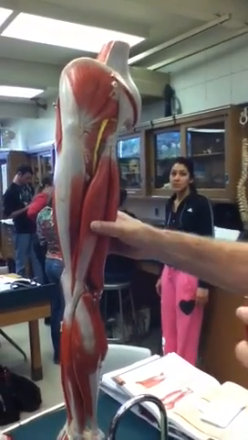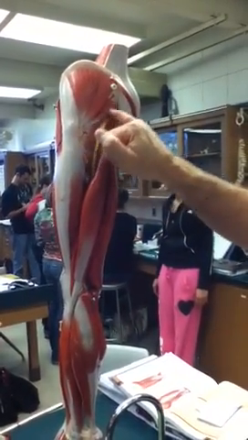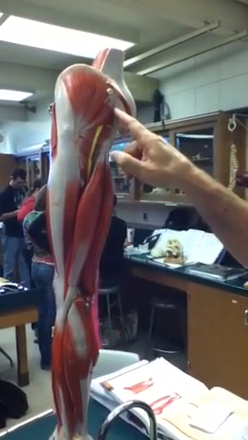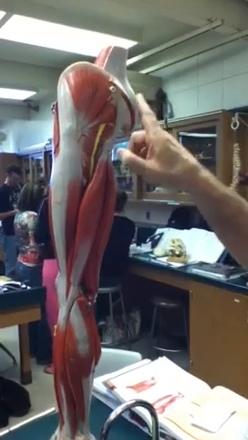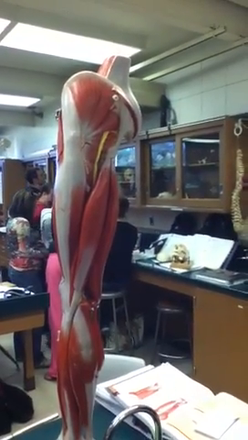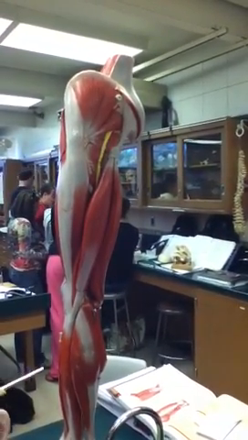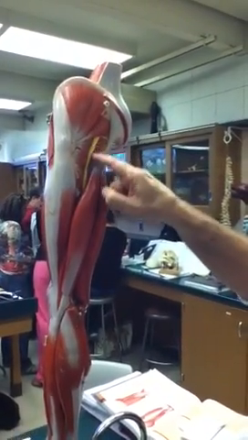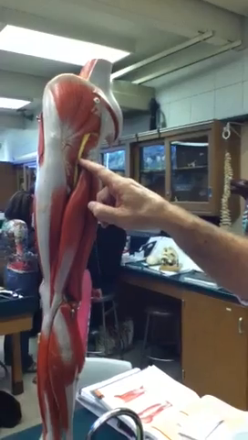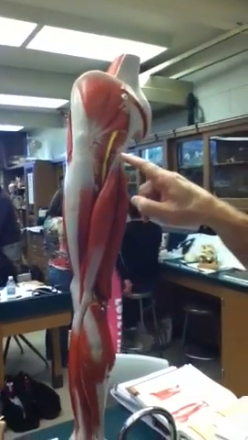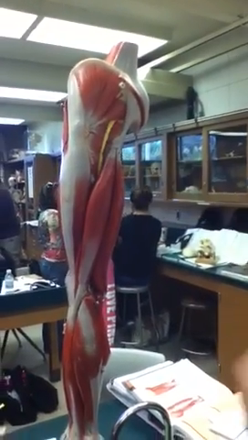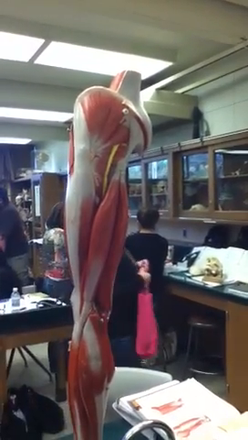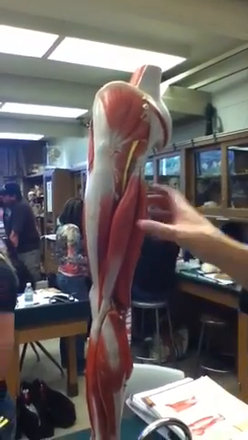Then you have the piriformis. What's it coming off of? It comes through the greater sciatic notch, but the origin is the sacrum. Its insertion is on the greater trochanter. You don't have to know those. This is the quadratus femoris. Insertion is going to be greater trochanter as well, and the origin is going to be the ischial tuberosity. That's right.